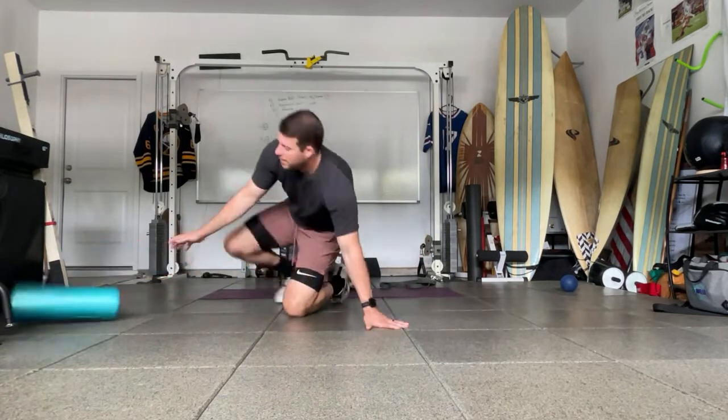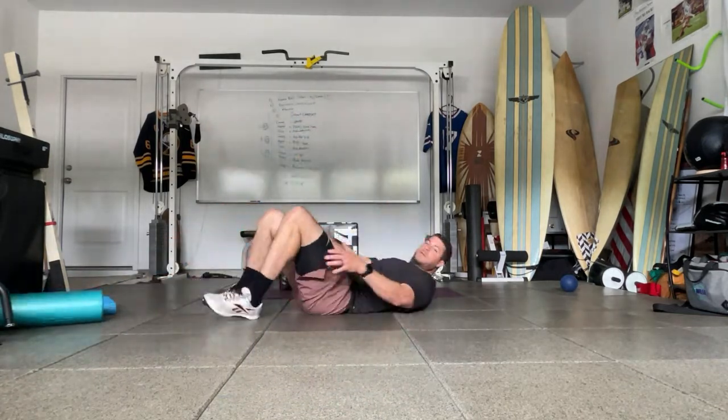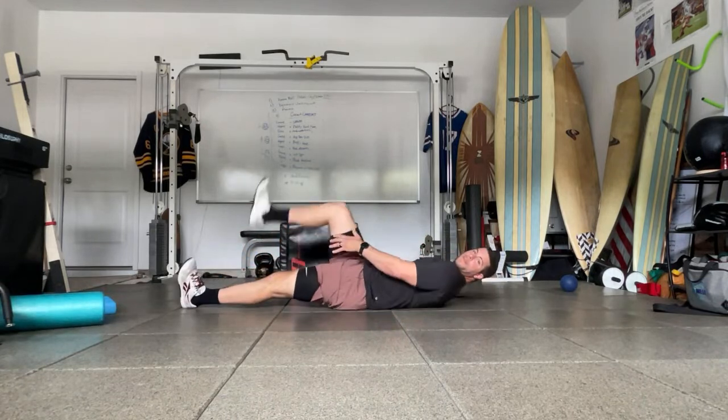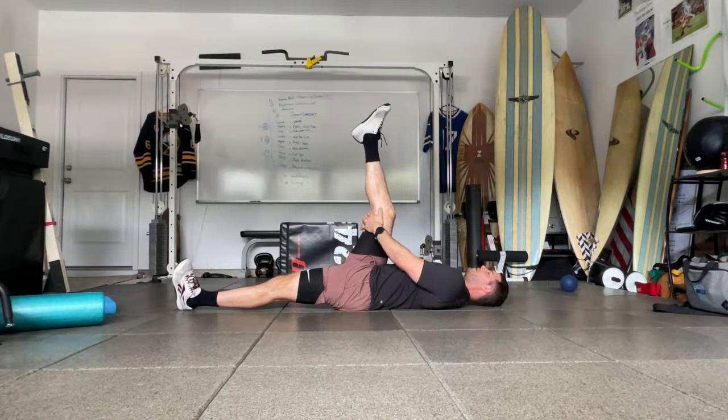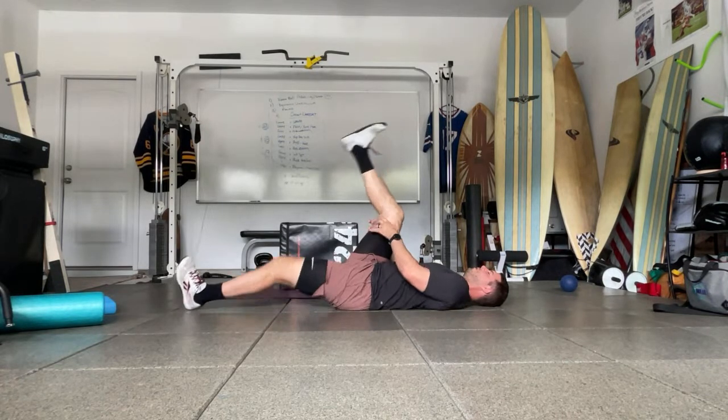Move to the back. Go with supine hamstring. A couple inhales and exhales as you rotate the ankle. Switch.